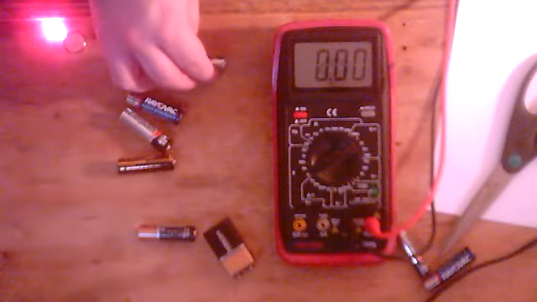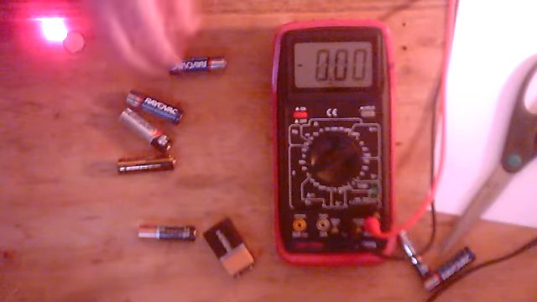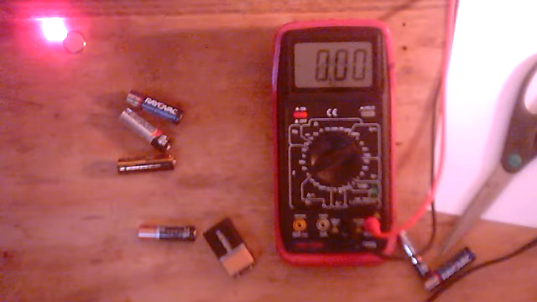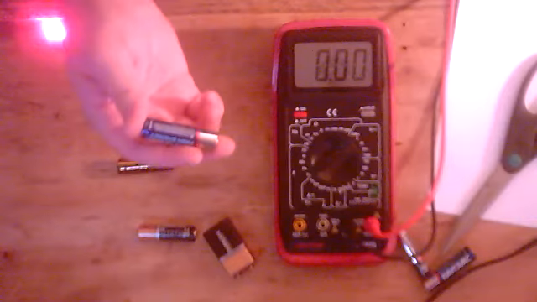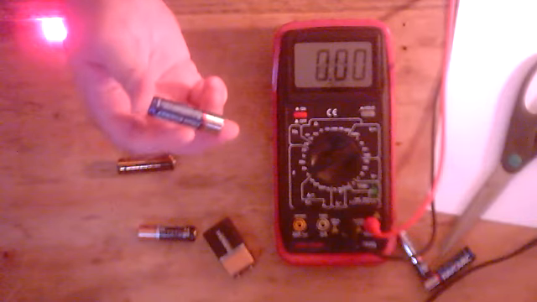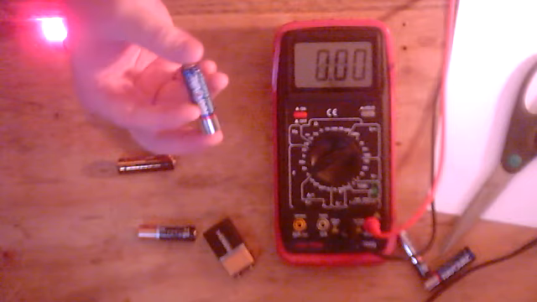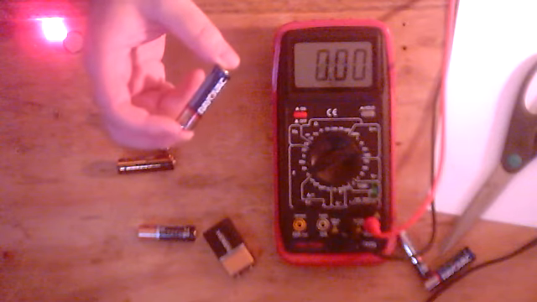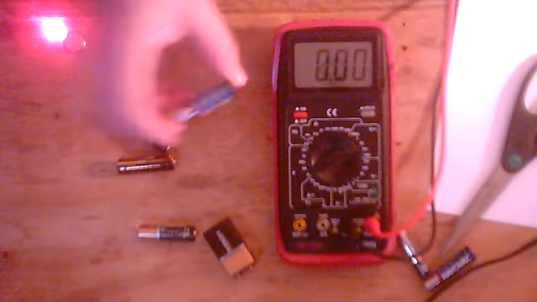Let's try one of these AA batteries. Now I can look at it and see what is the voltage that this is supposed to have. Does it have it written on there? It says AA, and then it says 1.5 V. So the little writing on here does indeed say that this is supposed to be a 1.5 volt battery when it's new.